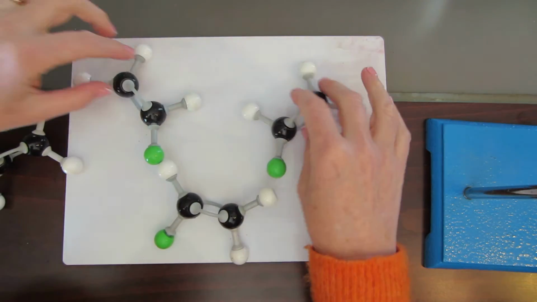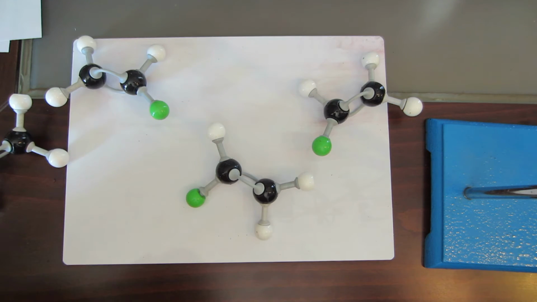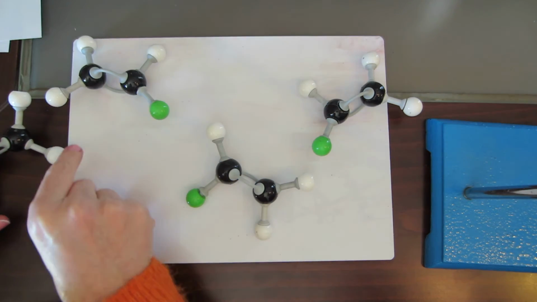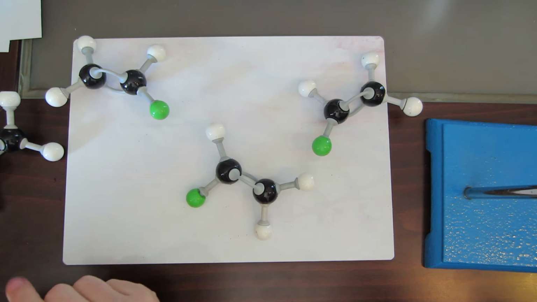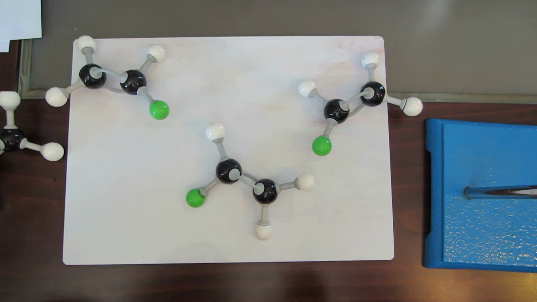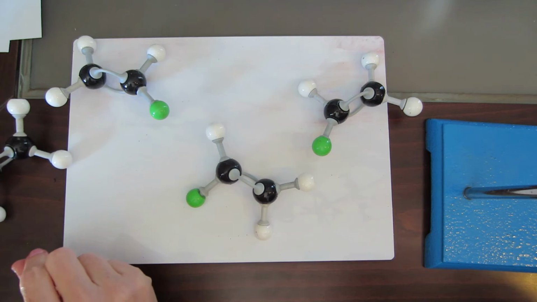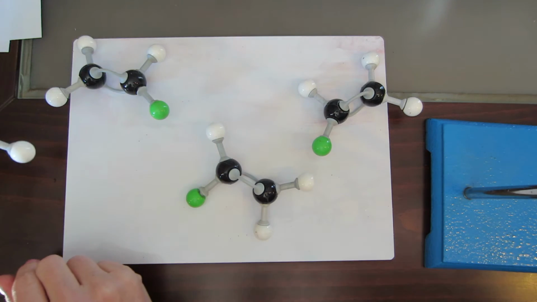So here I've got some other alkenes. And what can alkenes do? They can maybe join together to make a polymer. Okay, so alkenes, which are the starting materials to make our polymer, each alkene can be called a monomer. Okay, monomer.